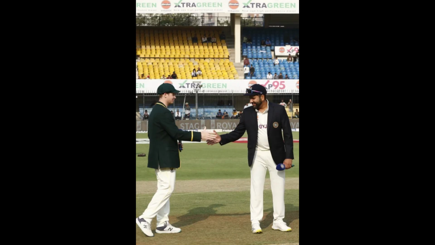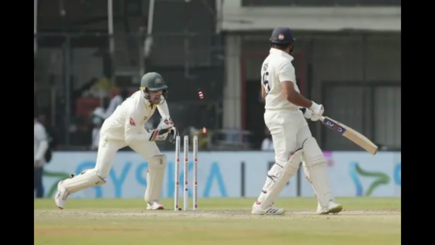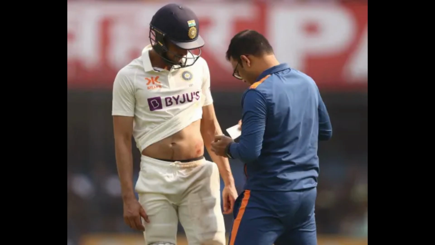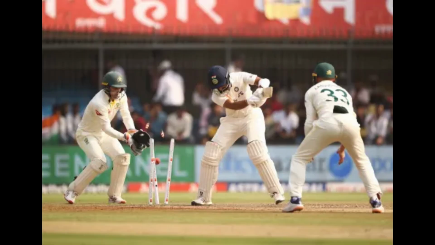Kohli waits for the ball to turn and then helps it along the way with a neat tickle to the fine leg fence. 13.3. Kuhnemann to Kohli, 4, the Kohli whip. Not a great deal of follow-through in that shot, but Kohli is well aware of the lack of bounce on this surface. Camps back, meets the short ball with a crunching whip off the thick inside half of the bat, races away through mid-wicket.